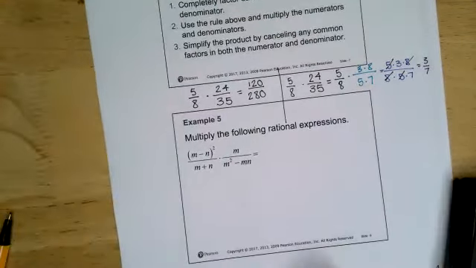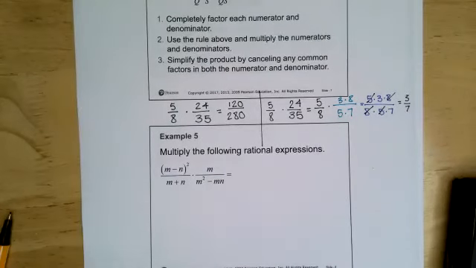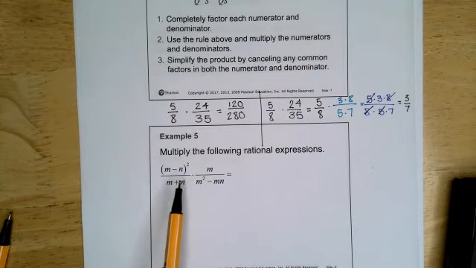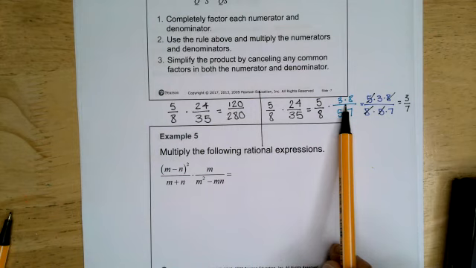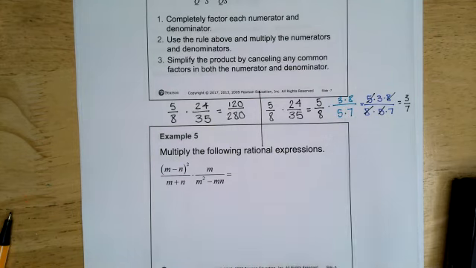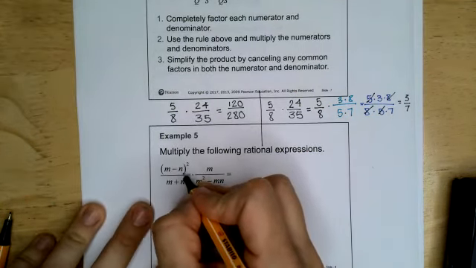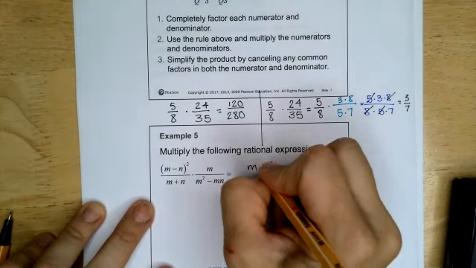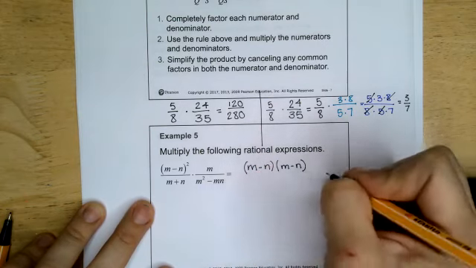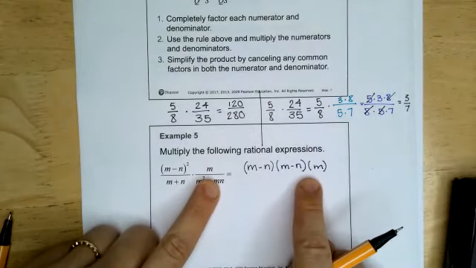Good. Here, what we want to do is take this from standard form to factored form in order to cancel factors. Just like this is standard form, this is factored form. Standard form, factored form. Good. In order to cancel factors. So m minus n squared is just the quantity m minus n squared times m. So if I wrote that all out, that would be m minus n times m minus n times m, right?